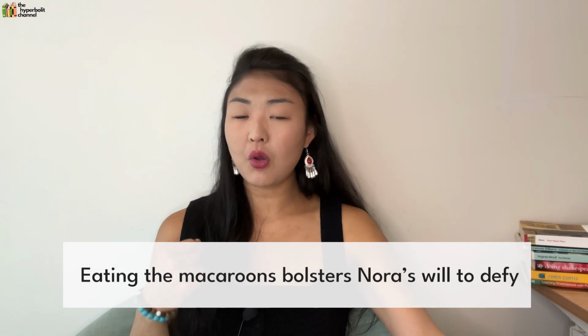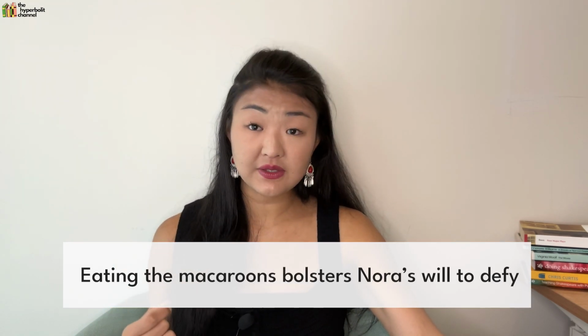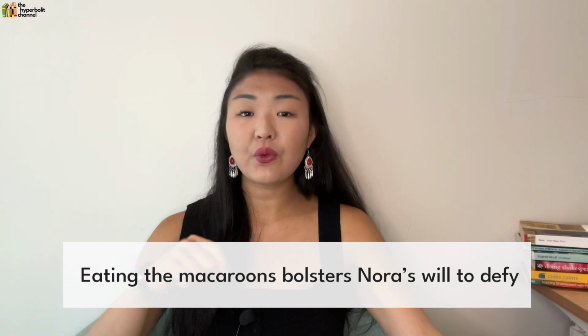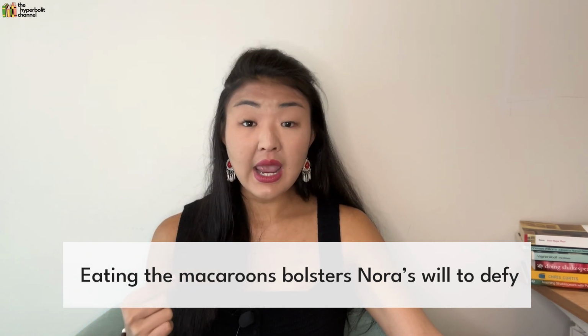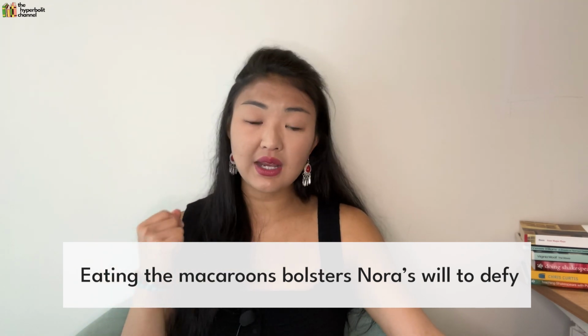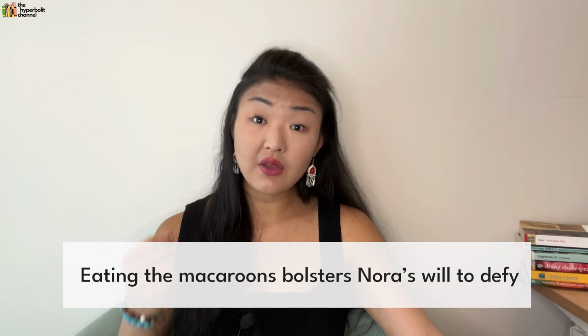But I'd actually argue that it's the very act of consuming these macaroons which bolsters her will to defy her husband eventually, which is also why we see her eating them first before entering Torvald's study, as if the macaroons and the sugar rush they offer her embolden her with the courage required to ask for what she needs.